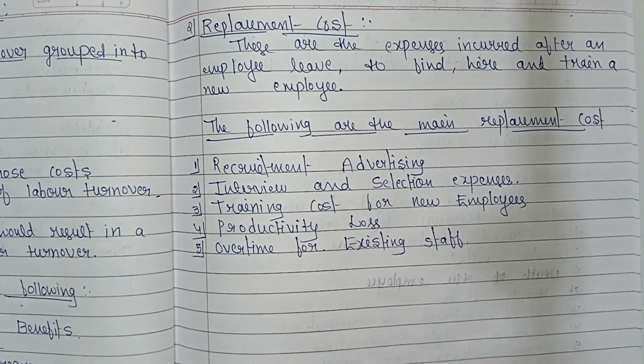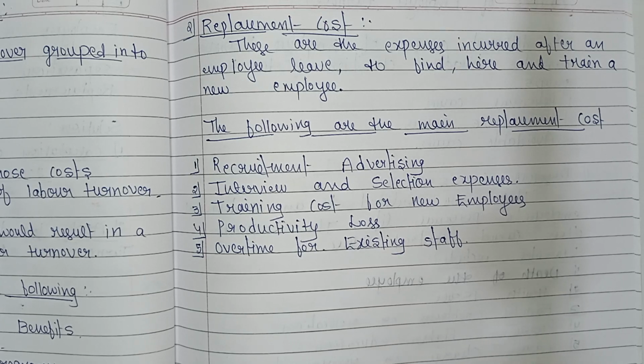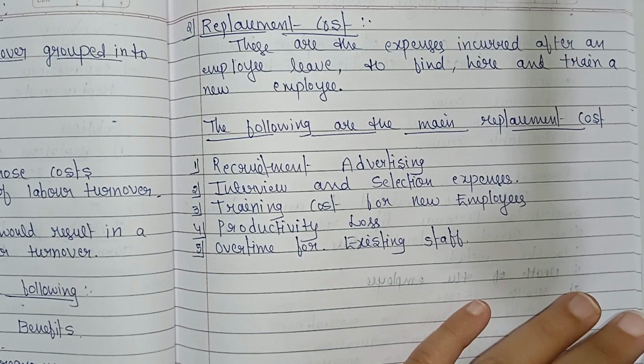But that is temporary, because after gaining experience he is able to do the job very effectively.